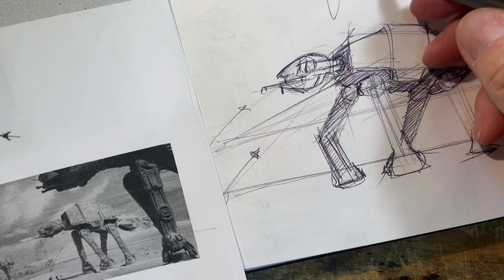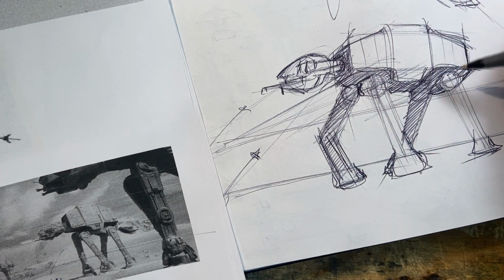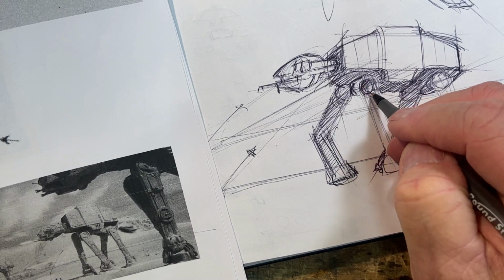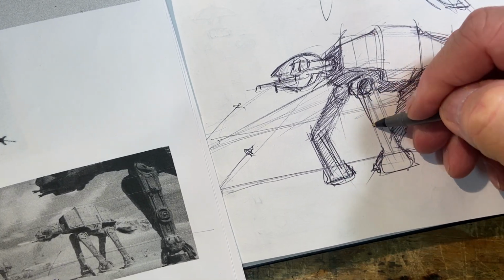This is like little bits and pieces of stuff. There's little doors on things. There's rivets. There's all these little details you can put in here. There's all this really cool, interesting stuff.